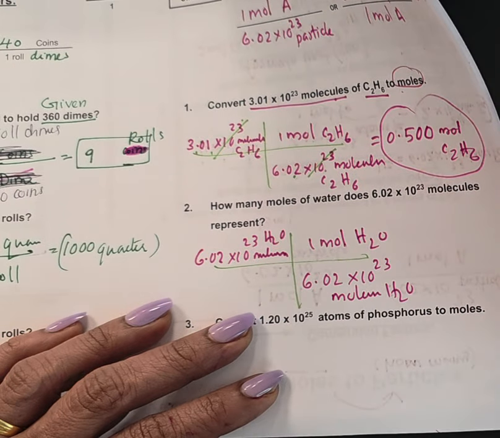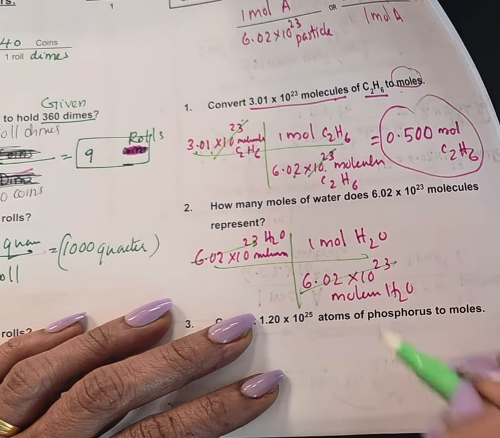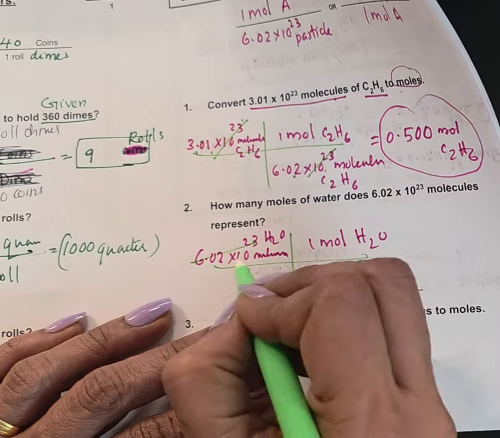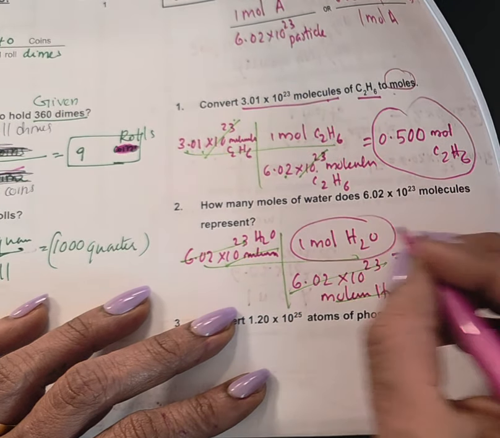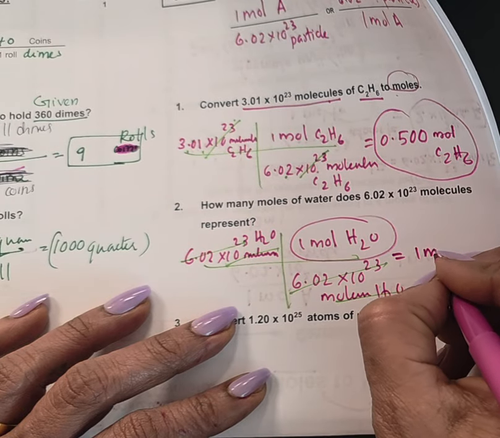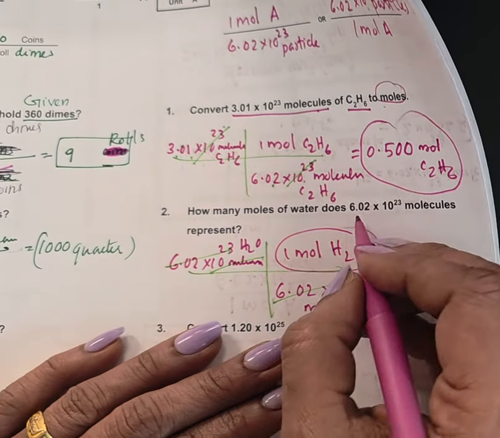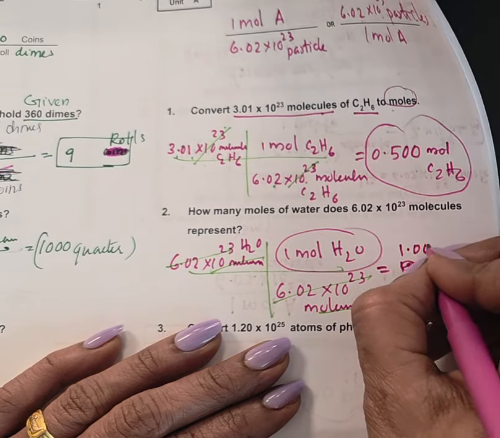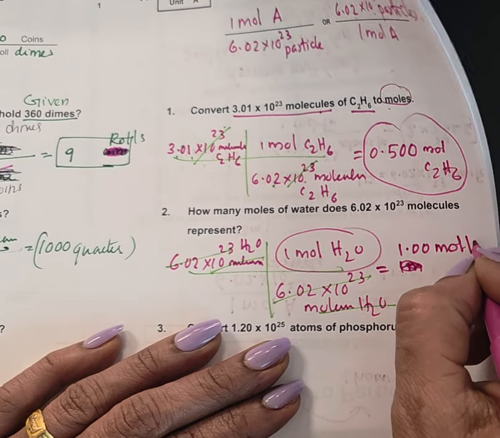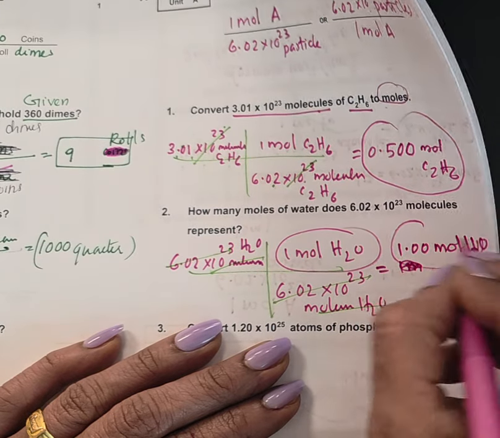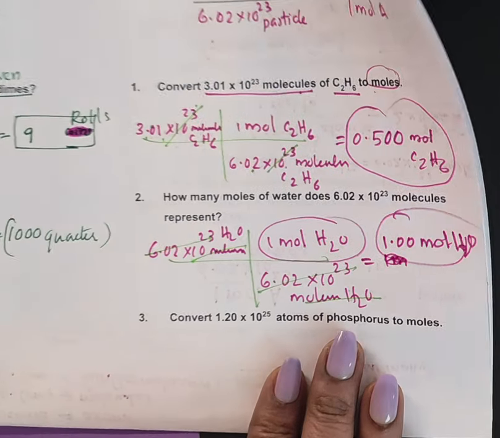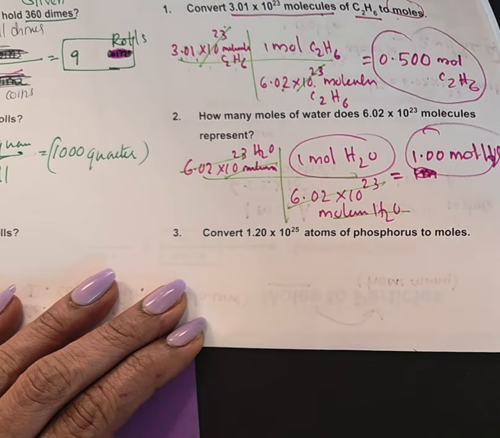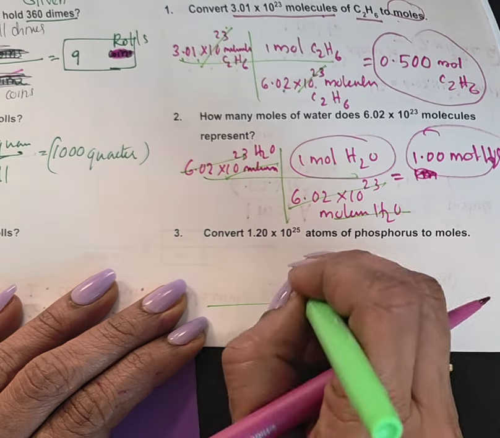So this is very easy because you can just cross it out, since they are the same numbers. So the answer is 1. But there is a problem if you write 1. How many sig figs? 1.00 moles of H2O. That is your final answer. That's easy. Okay, let's do the next one.